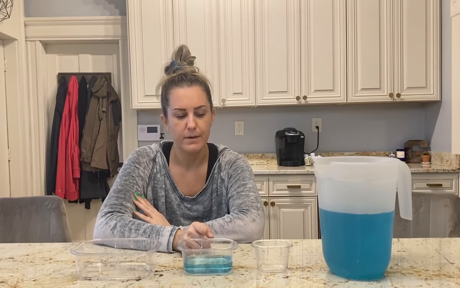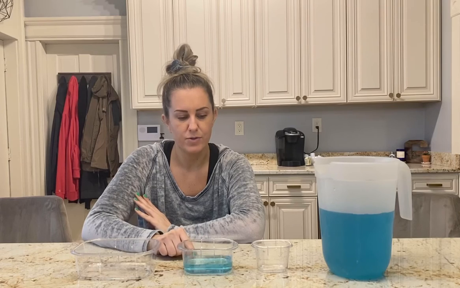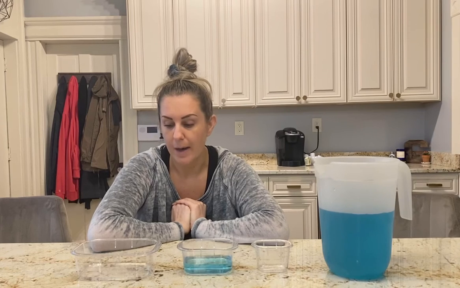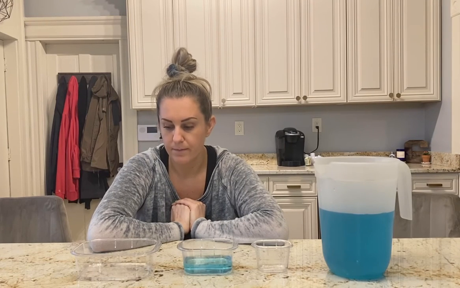All right, what do you think will happen when I dump this amount of water into this container? You saw what happened when I dumped this one into this one. It didn't fill it up as much as this container was full. What will happen when I dump this one into this? What's your estimate? What's your educated guess?